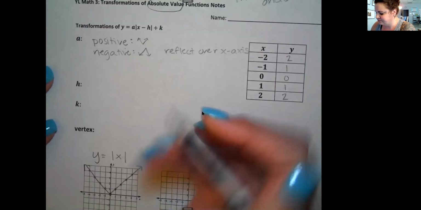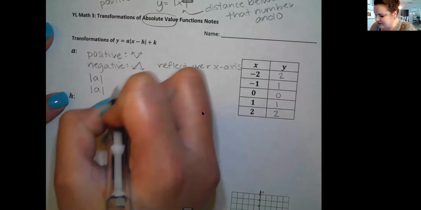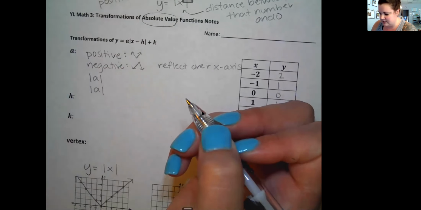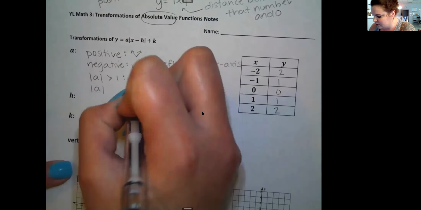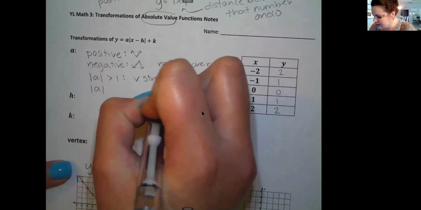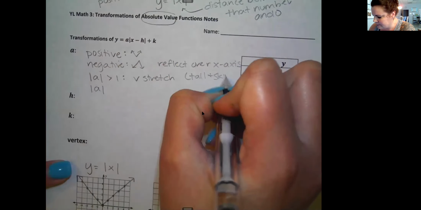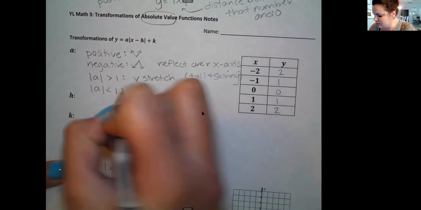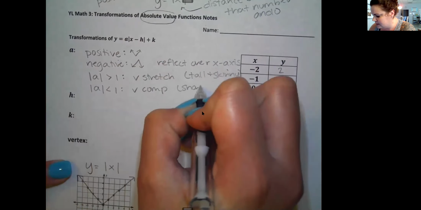That would be negative. Next, I'm going to put the absolute value of A, because for this part we said the sign didn't matter. It was the size of the number. Could be positive, could be negative. But the important part was that numbers that are bigger than 1 are vertically stretching. So think tall and skinny. Numbers that were less than 1 were vertically compressing. So we're thinking short and fat.